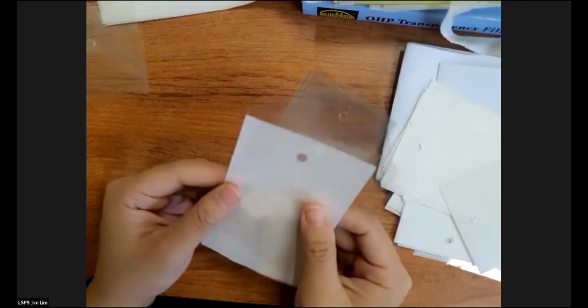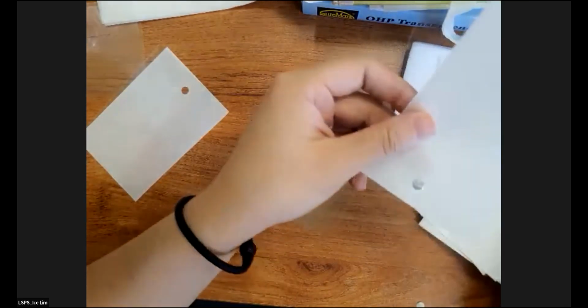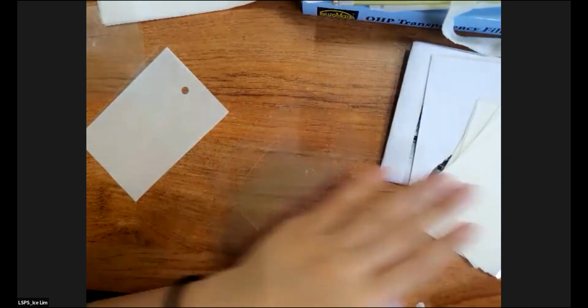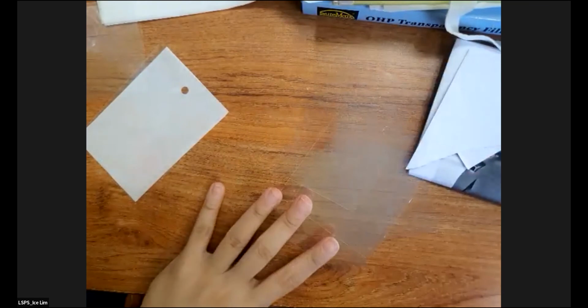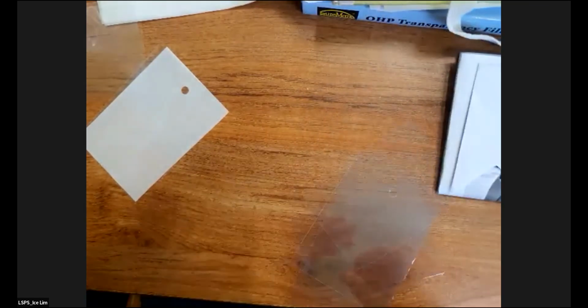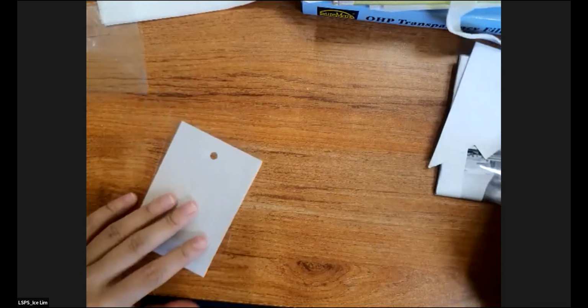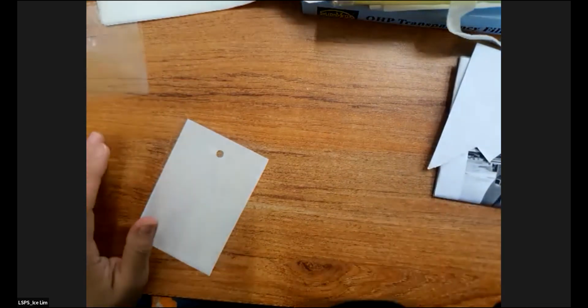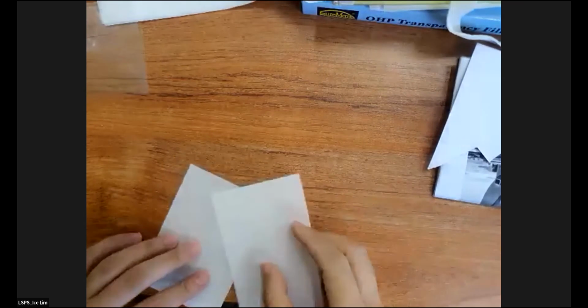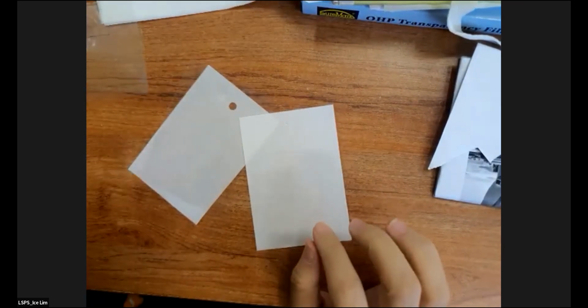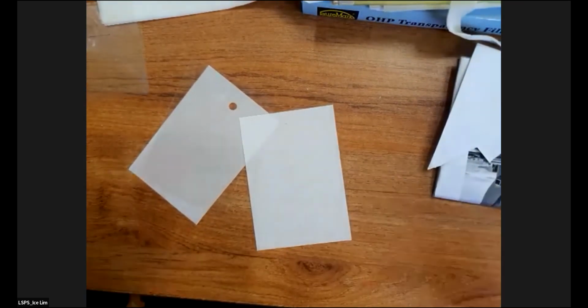So the paper supports the transparency, so you can see better. Actually, you just need this. Each person has 2 pieces. Now, based on what Adriel taught us about the lines, I will use a special marker.